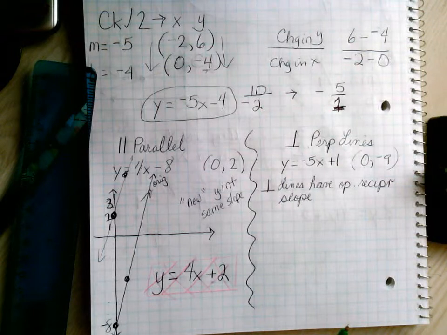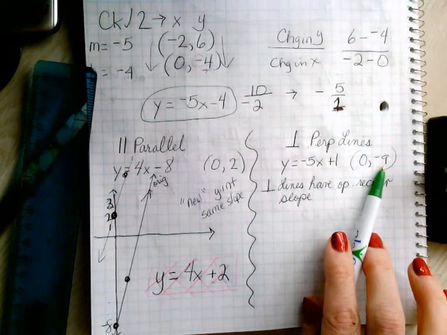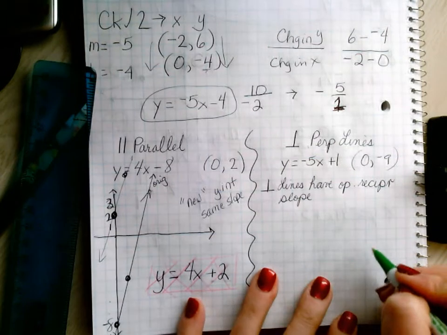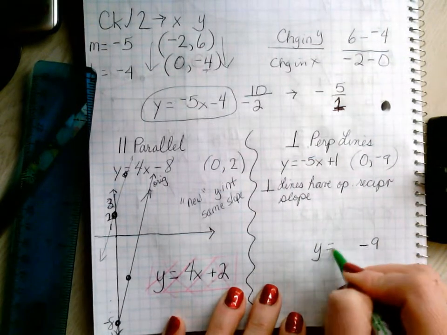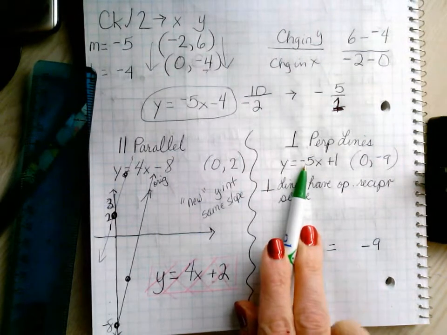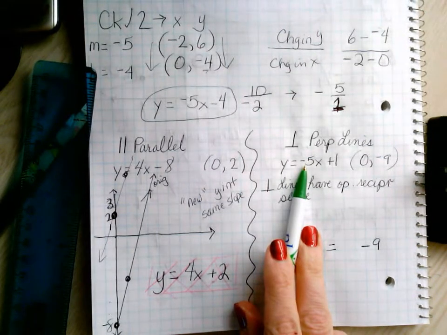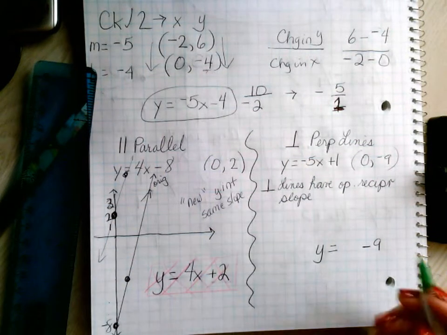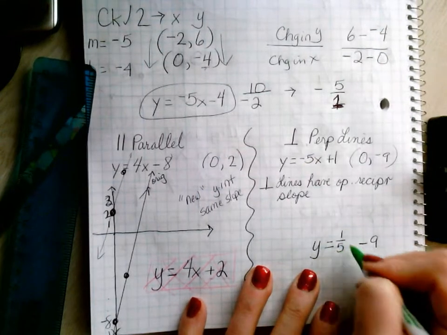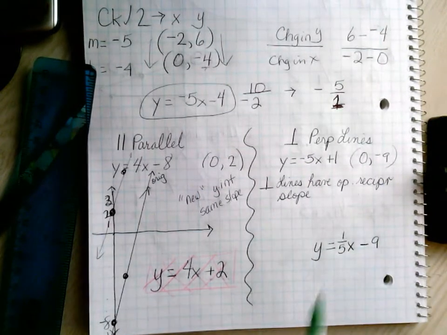So, do they give us a new y-intercept? Okay, so that's my b value. Y equals, what will my new slope be? Positive what? +5? Nope. Opposite reciprocal. +1/5. Good, but you got halfway there. That's awesome.